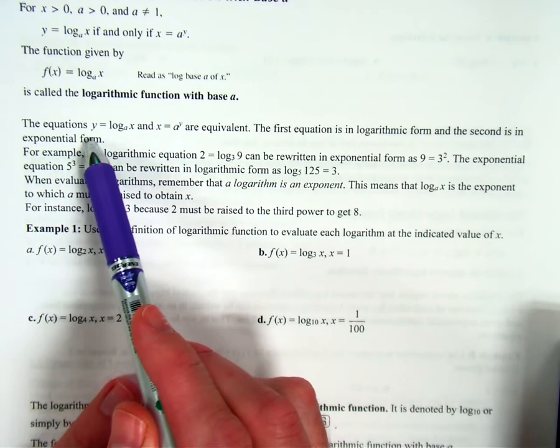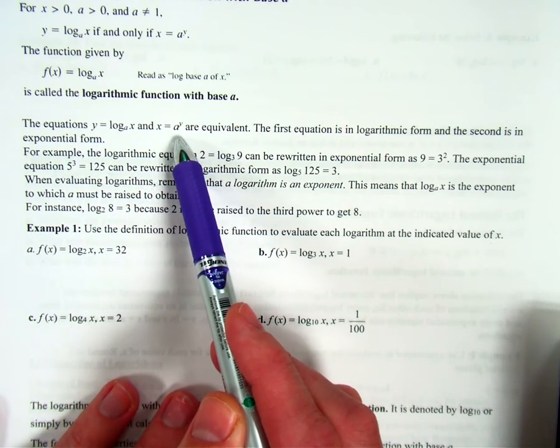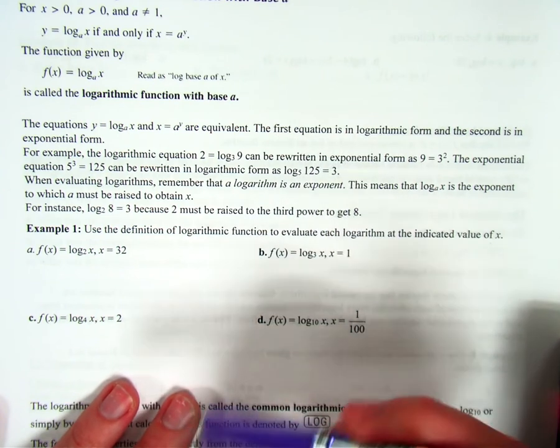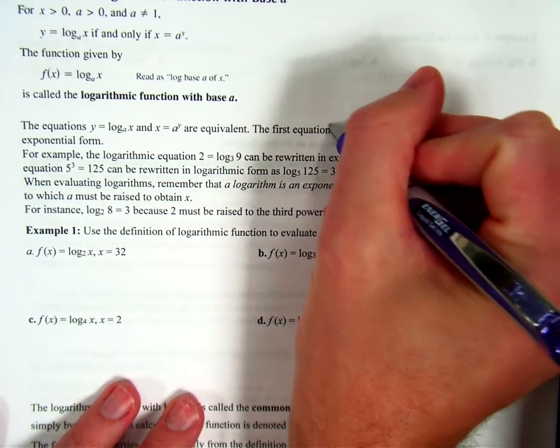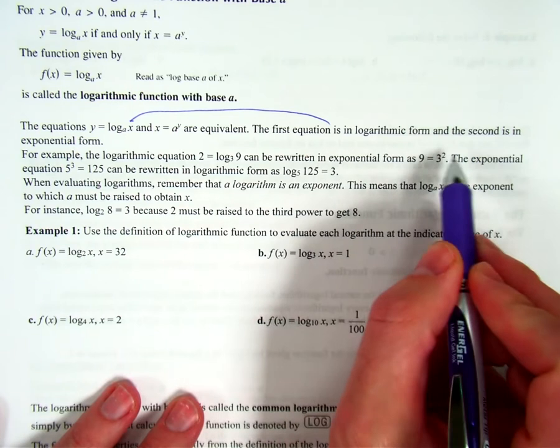The equations y equals log base a of x and x equals a to the power of y are equivalent. The first is in log form, and the second is in exponential form.